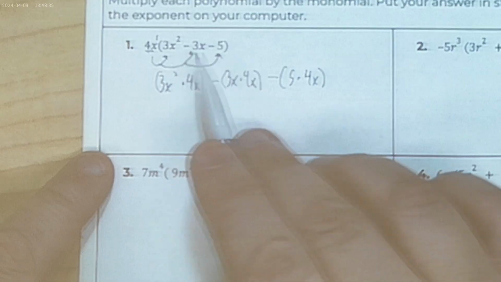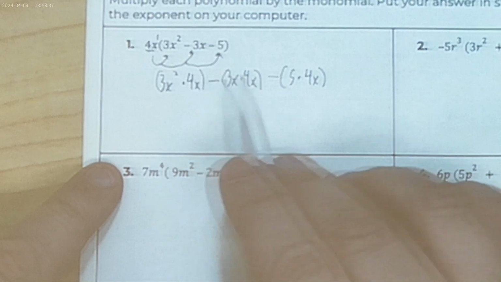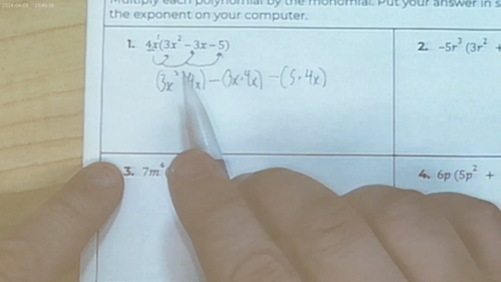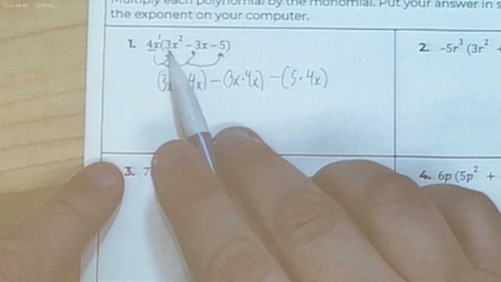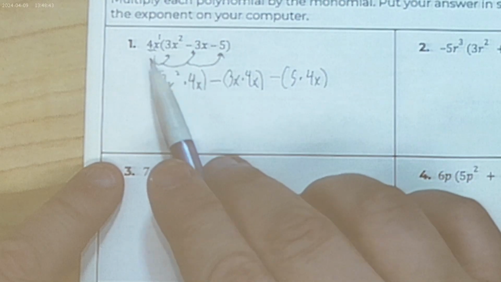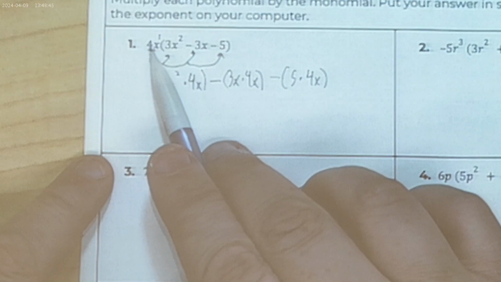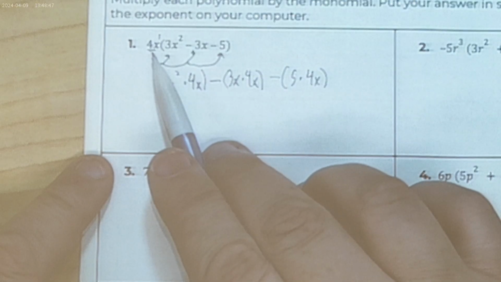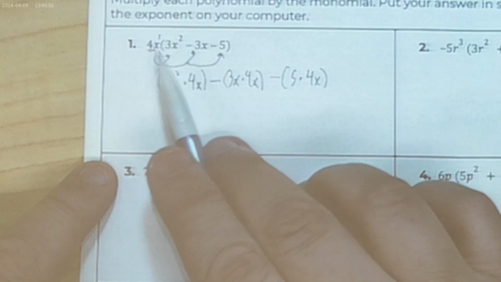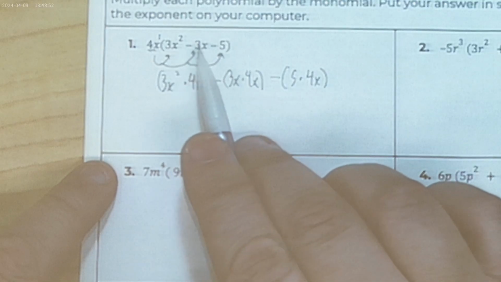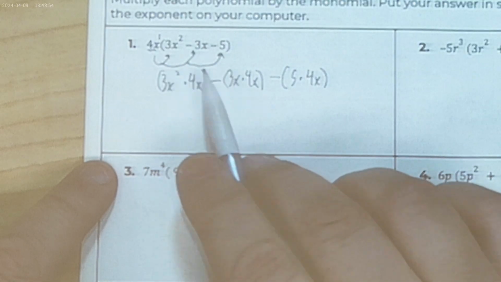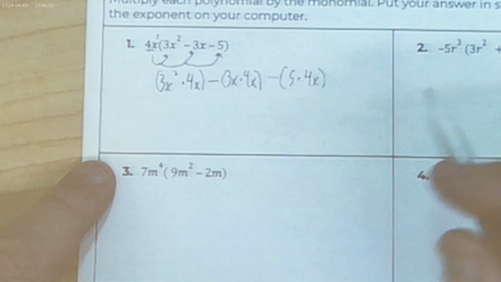If this was 3x squared plus 3x plus 5, then these would both be pluses. But if you have a set of parentheses and a number or an expression outside those parentheses, that means that you multiply everything inside those parentheses by what's outside, like so.